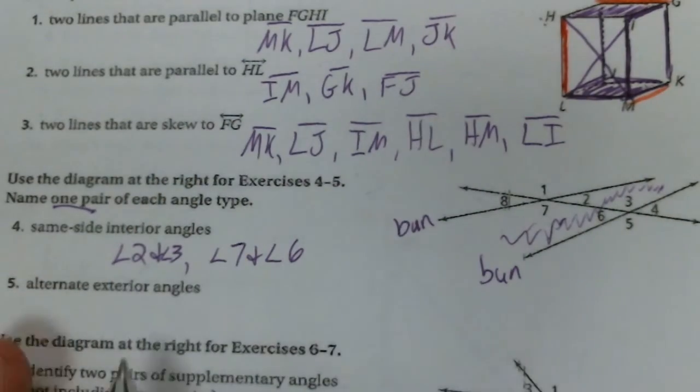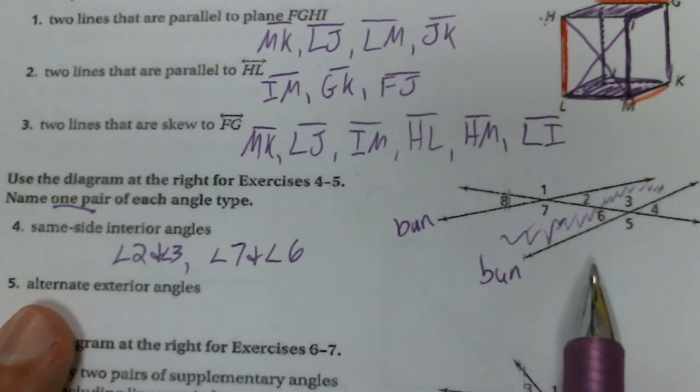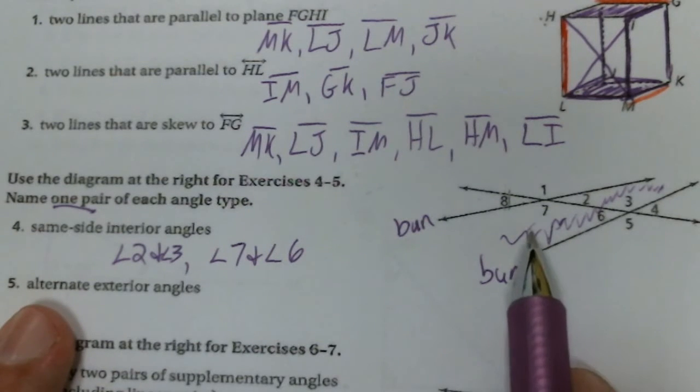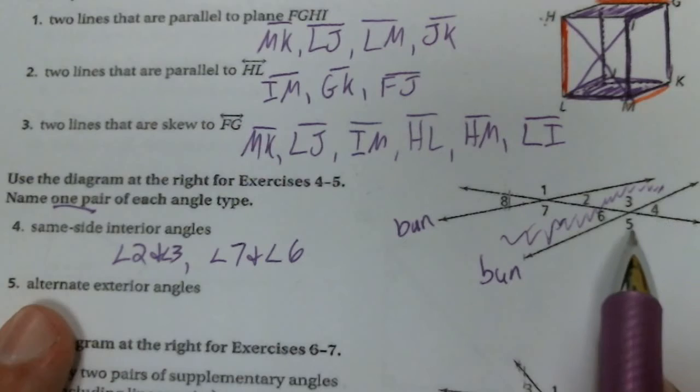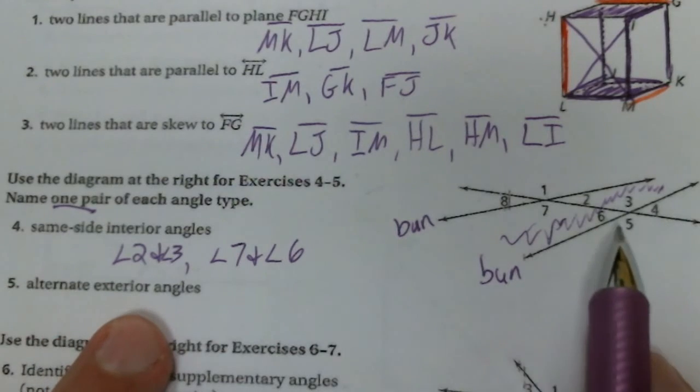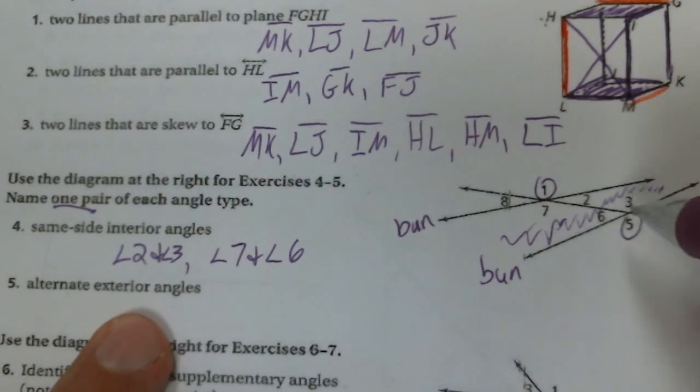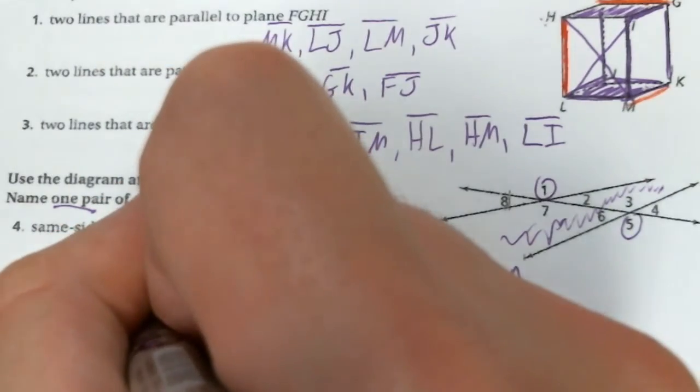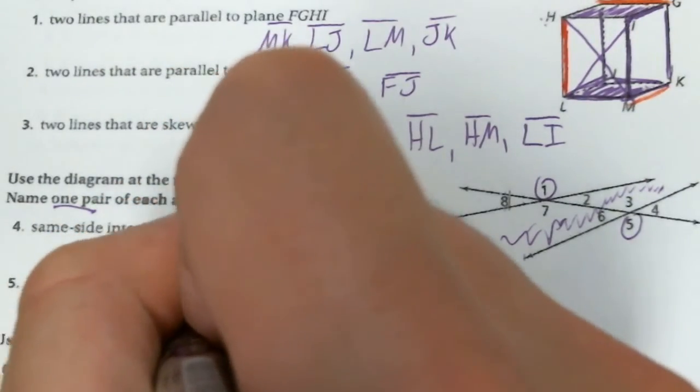Both of those work. All right, number 5, alternate exterior. So now we want to be outside the sandwich. My only exterior angles are 1, 8, 4, and 5. And they have to be on opposite sides of the transversal. So 1 and 5, they work. Angle 1 and angle 5.